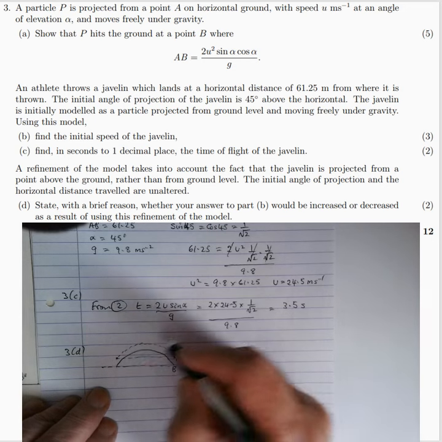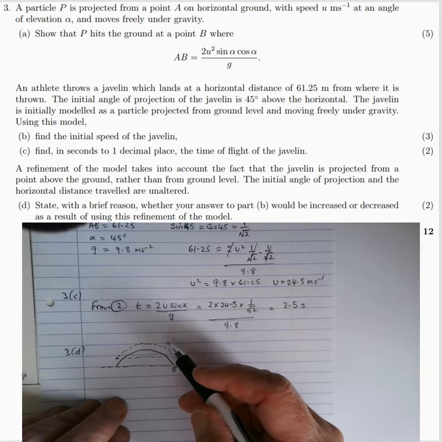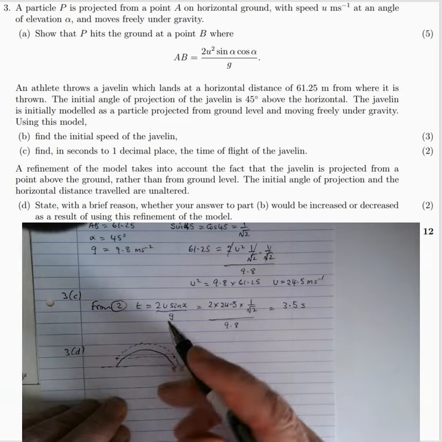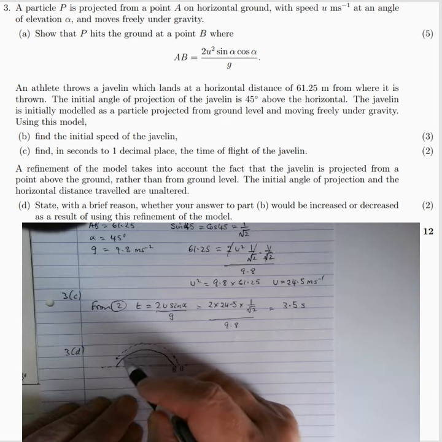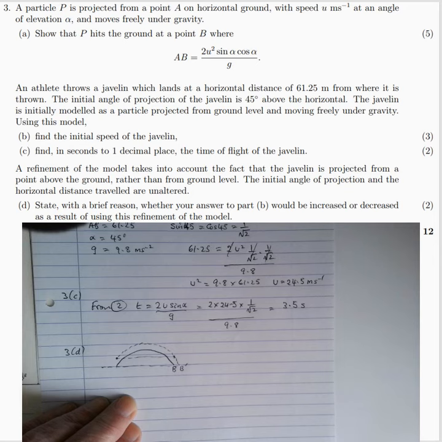Now it says in the question that a refinement of the model is to take into account the javelin being projected from a point above the ground rather than from the ground. The initial angle of projection is the same. So they're both projected at an angle of 45 degrees, or alpha.